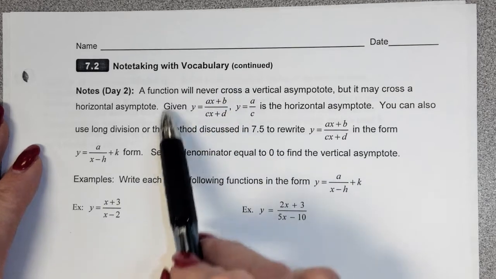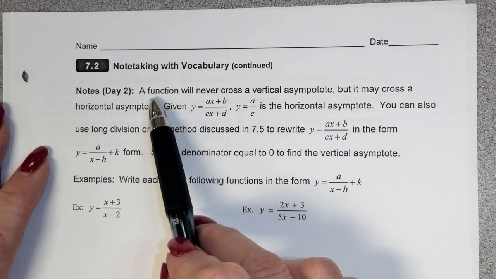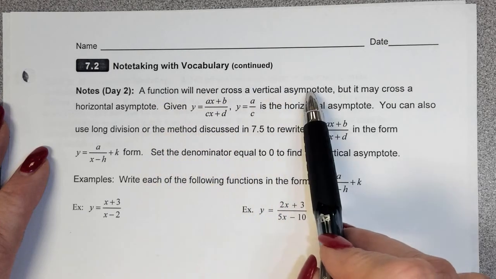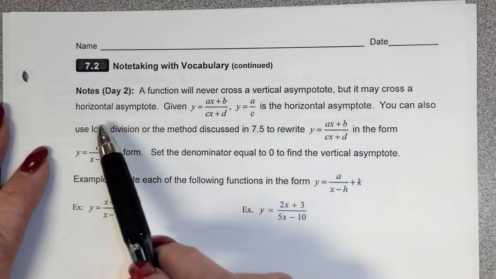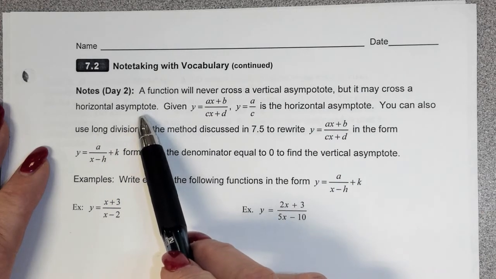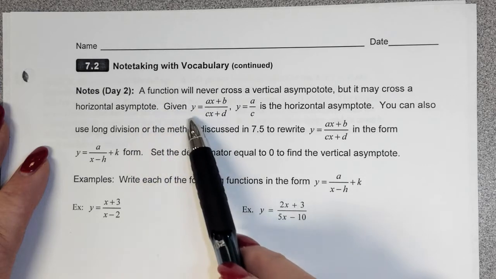Another thing to keep in mind is anytime we have these rational functions, they will never cross a vertical asymptote, but it can cross a horizontal asymptote. We're not going to be doing that yet, but we'll see tomorrow how that sometimes does happen.